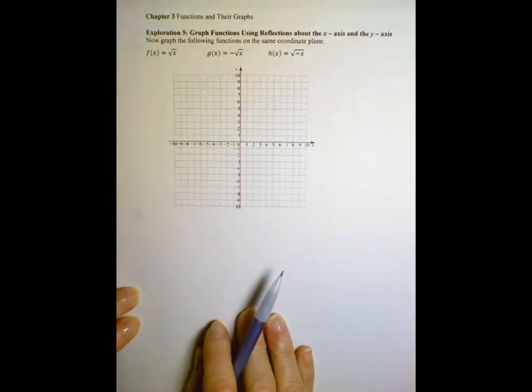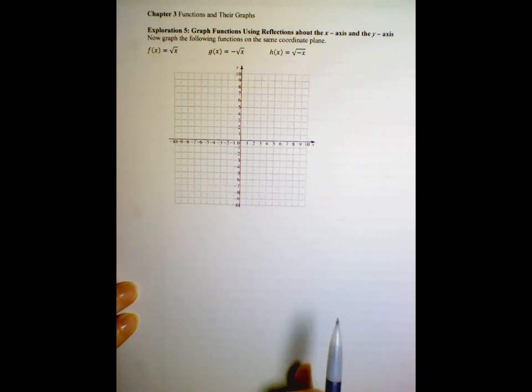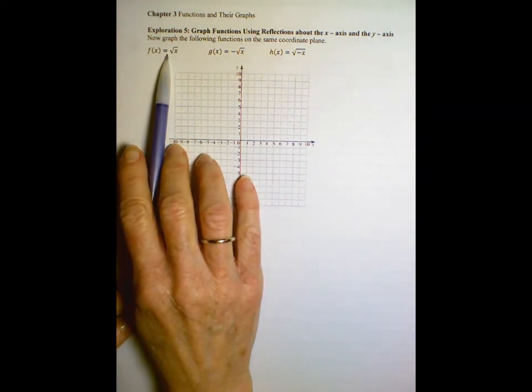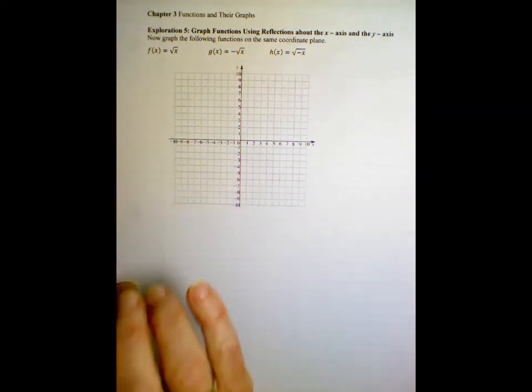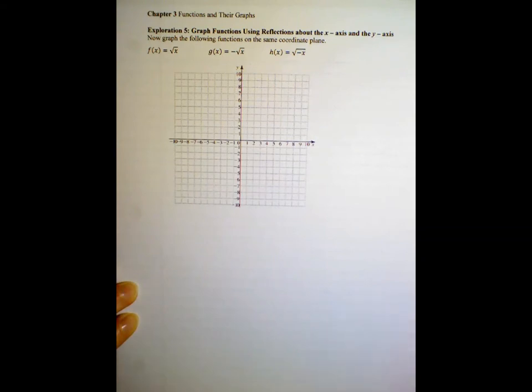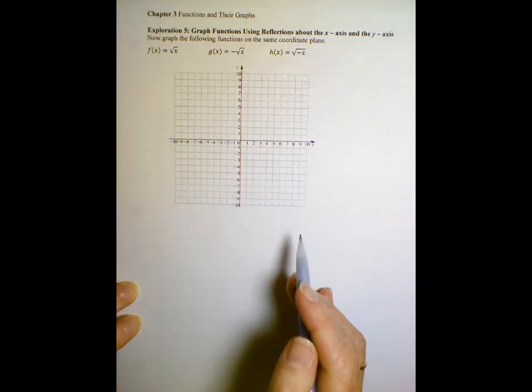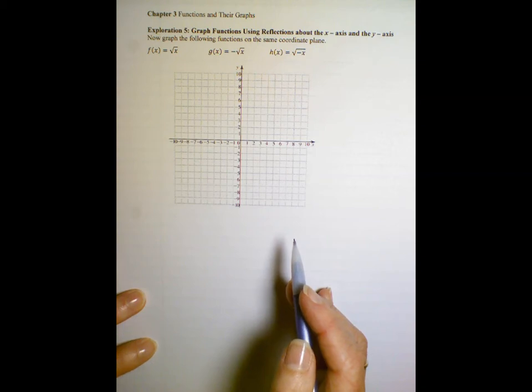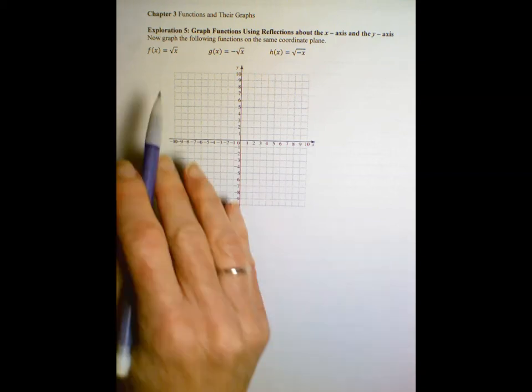Okay, so this time for this particular transformation demonstration, we're going to use the parent function of the square root function. We could use any of them, square function, the absolute value function, but in this case we're going to use the square root. So we're going to graph each of these.